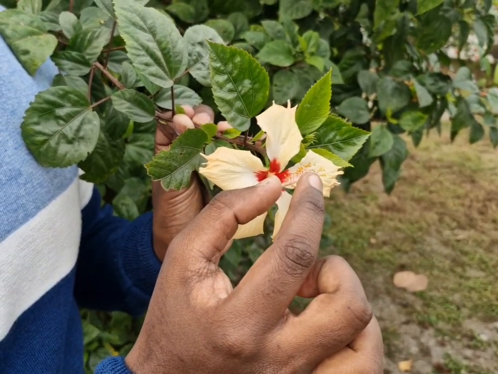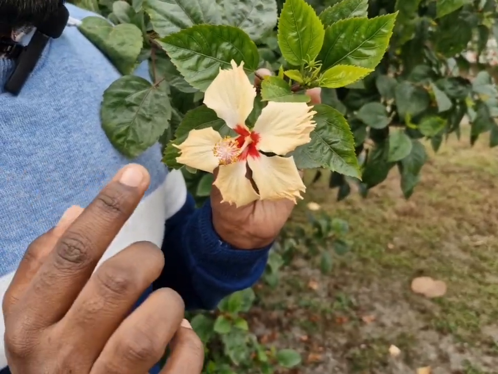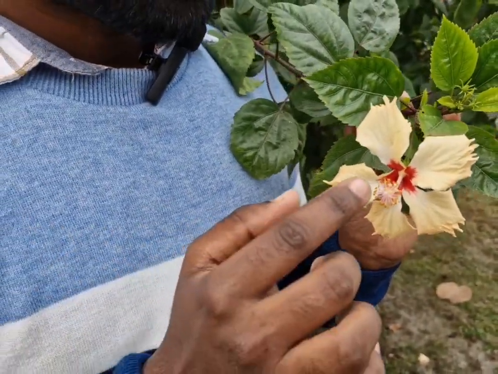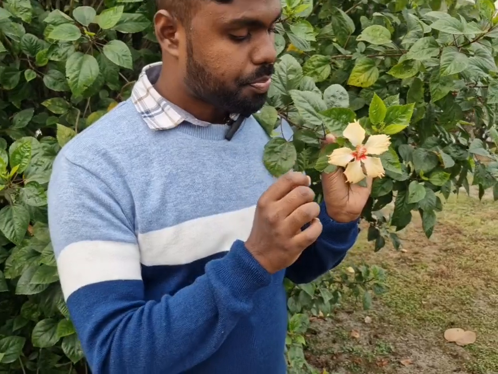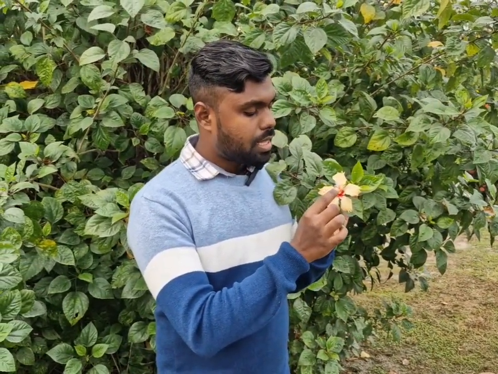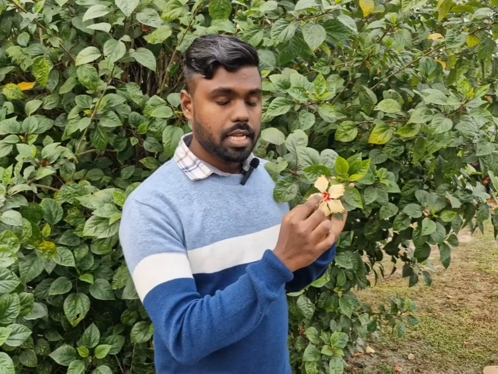The male reproductive part is collectively known as the androecium and the female reproductive part is collectively known as the gynoecium. The male reproductive part contains the anthers, and the female reproductive part contains the stigma. The androecium, which is the male reproductive part, has anthers, connective, and the filament.